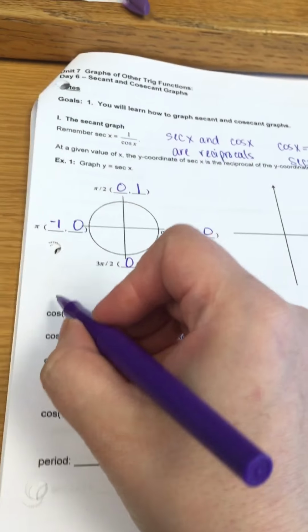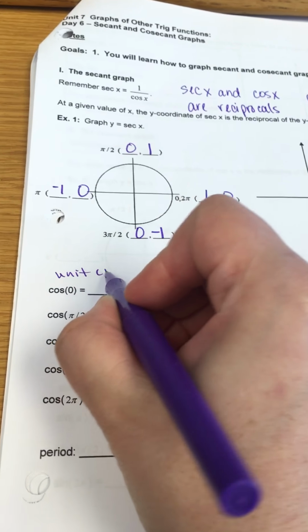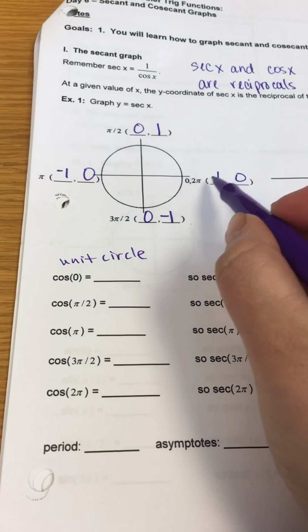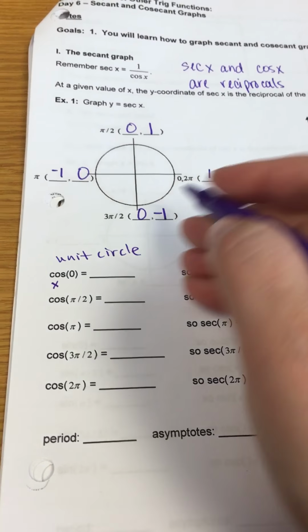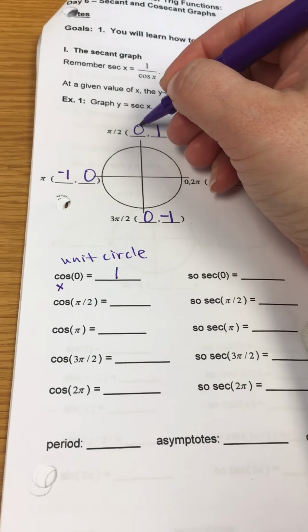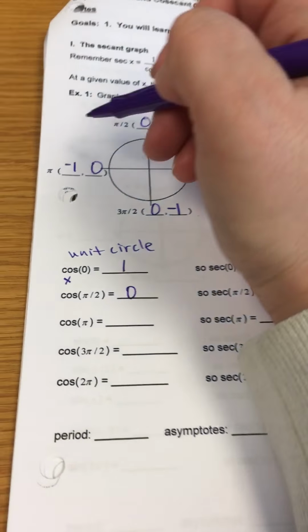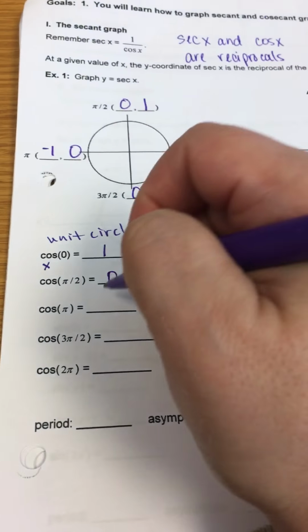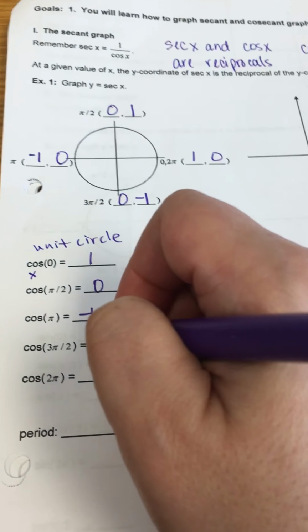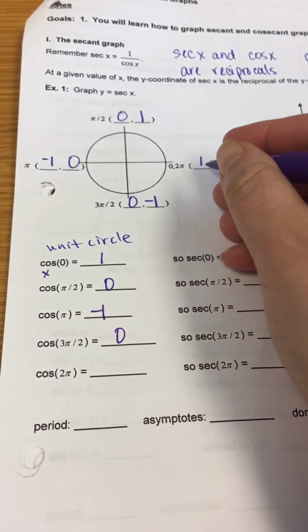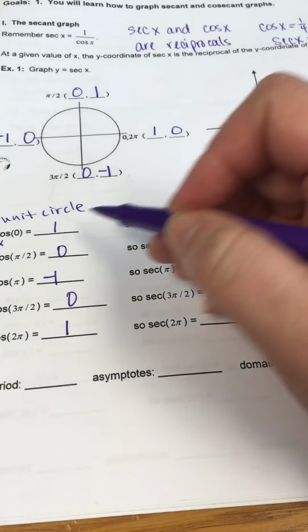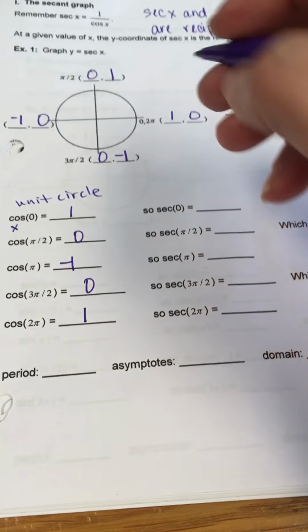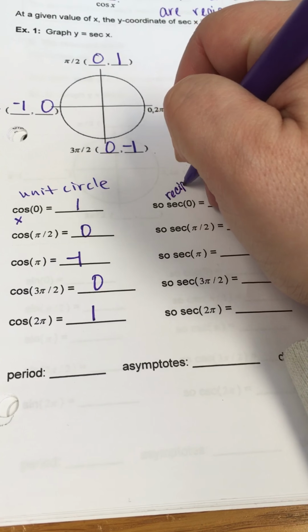Okay, so from the unit circle, remember cosine is the x value. Cosine at 0 is 1. At pi over 2 it's 0. At pi it's -1. At 3 pi over 2 it's 0. And at 2 pi, again, we have 1. So based on these, remember we do reciprocals.